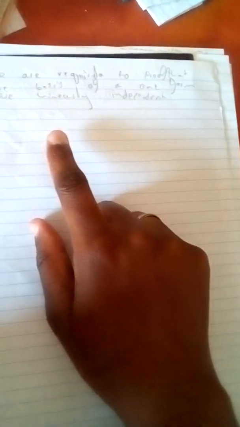I think we can start doing this proof. We are required to prove that the bases of a one form are linearly independent.